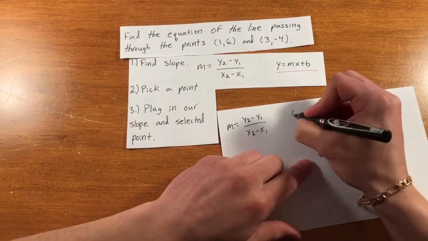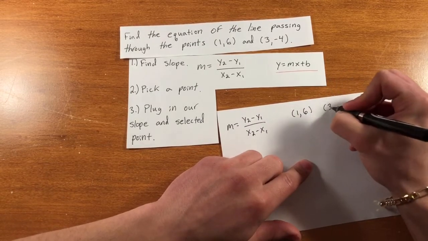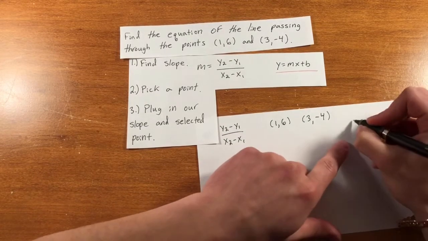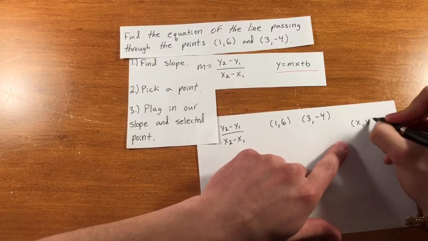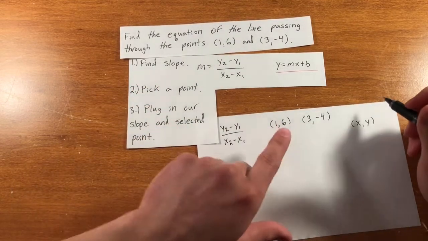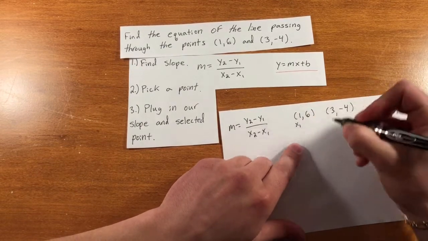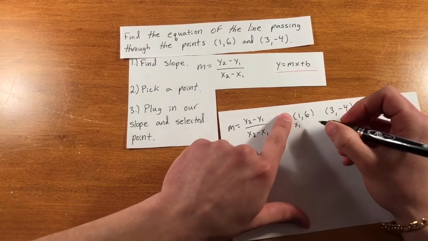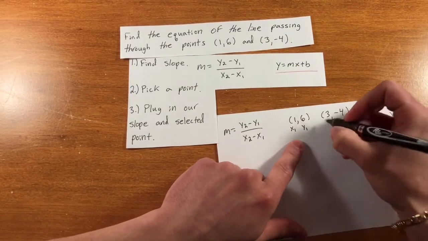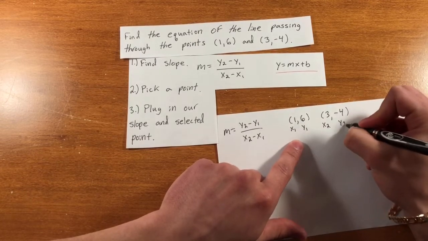If I look at my points, my first point is 1 comma 6, and my second point is 3 comma negative 4. We know that a point is x comma y. Those are the 2 parts of a point. So I'll say that 1 is x1, because this is my first point and that's the x part, and I'll call 6 y1. And I'll call 3 x2 because it's part of my second point, and negative 4 y2.